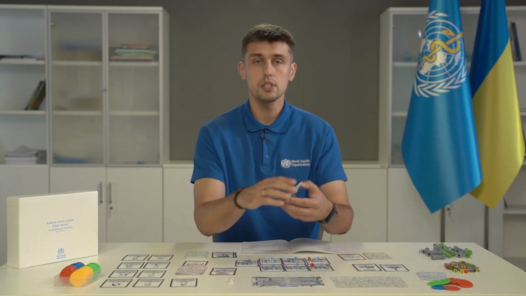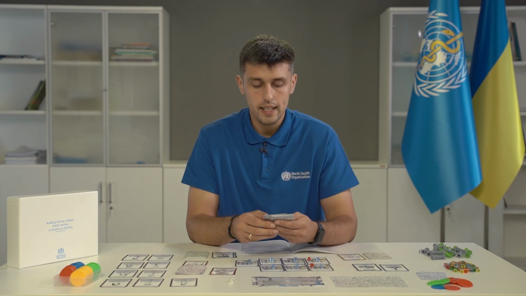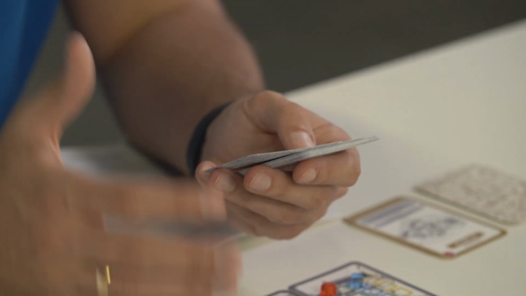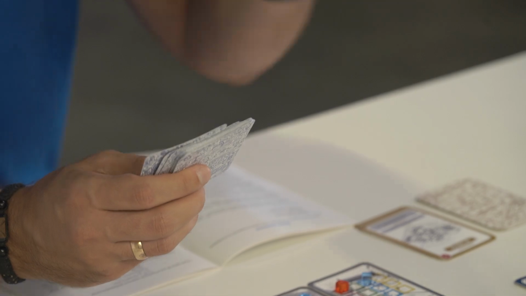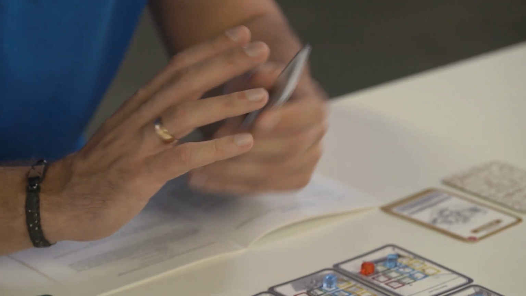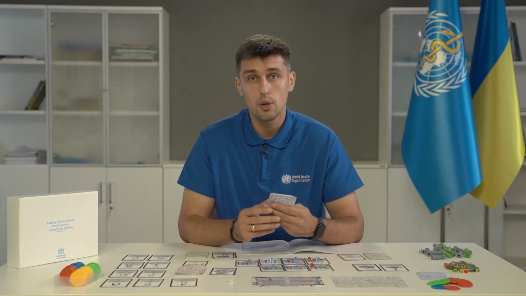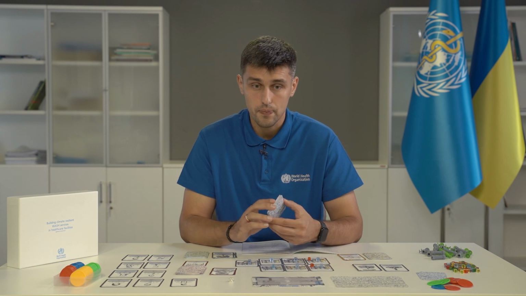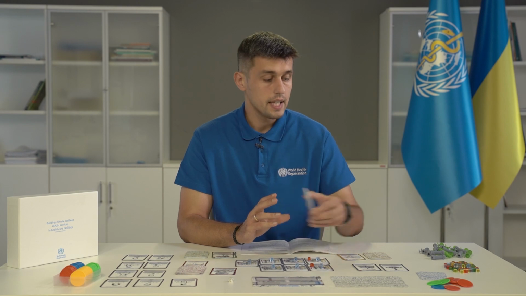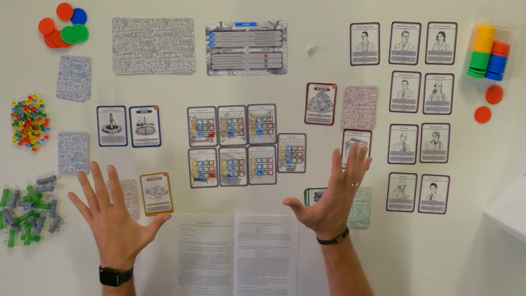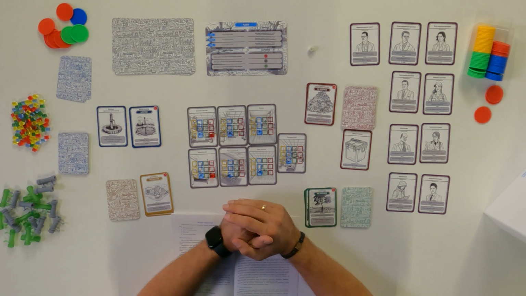Here in the water supply, you will be able to find cards that will allow the healthcare facility to collect rainwater, to deliver water from other places, etc. And there are many options how participants can manage this situation. Of course, they need to have funds to procure these cards. If they do not have funds, unfortunately, they cannot procure any improvements for the healthcare facility.